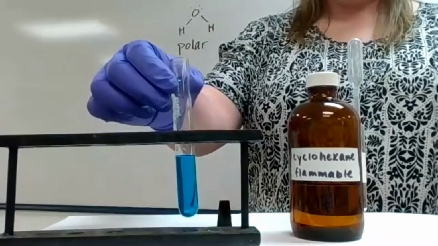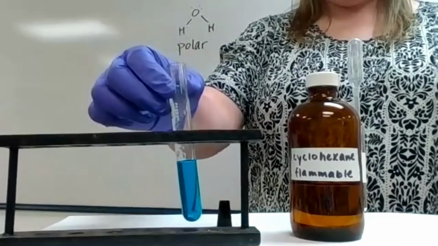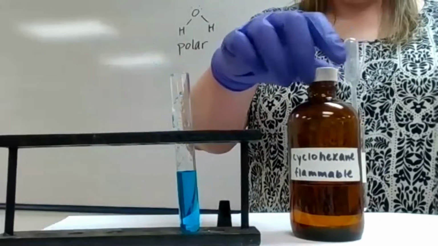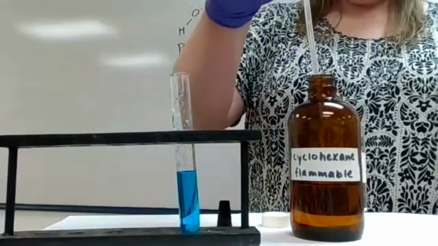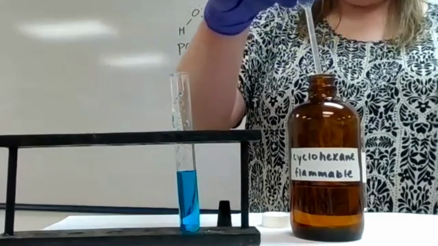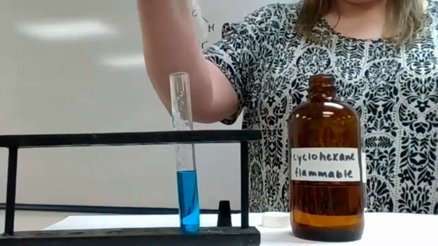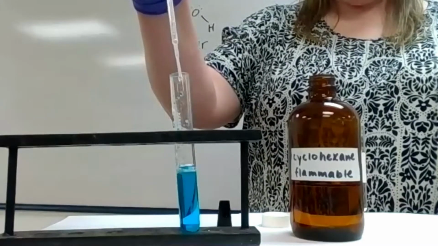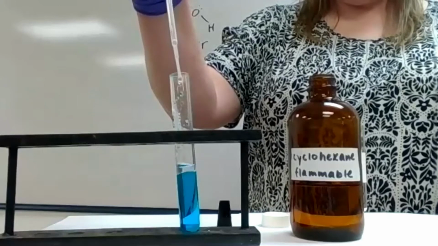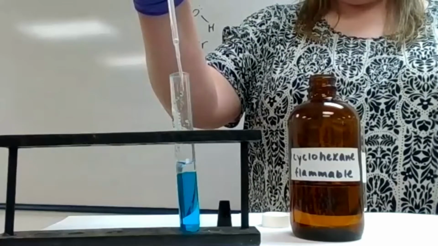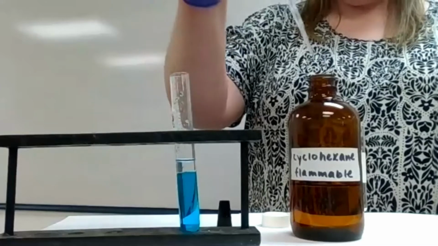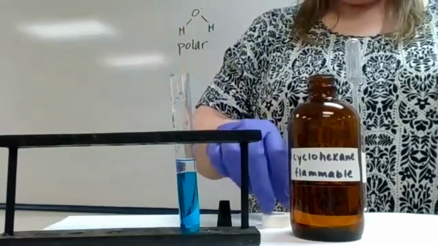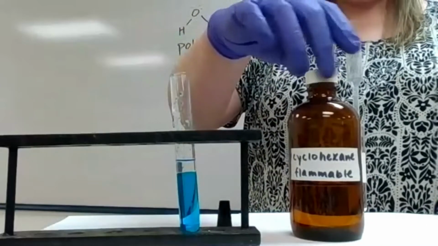Here I have a test tube of water, and I added a little blue food coloring to make it stand out. Now I'm going to add some of the nonpolar cyclohexane. And you'll see as I'm adding it, it's not mixing with water. It's not forming a solution. It's just creating a layer on top of water. So the cyclohexane is on top because it's less dense than water.